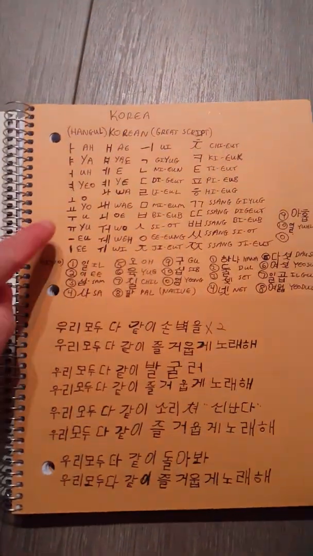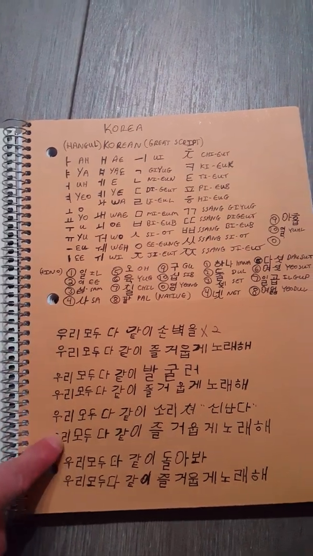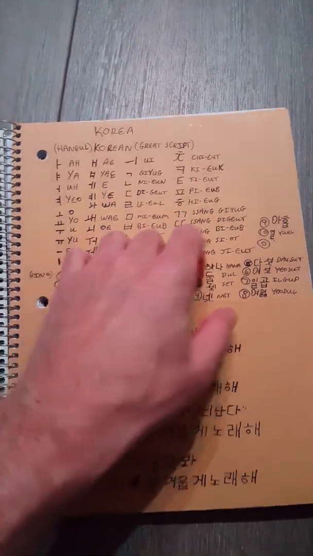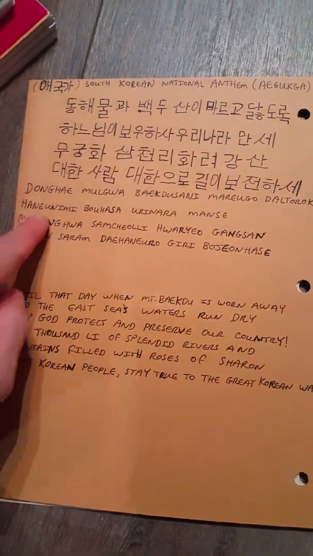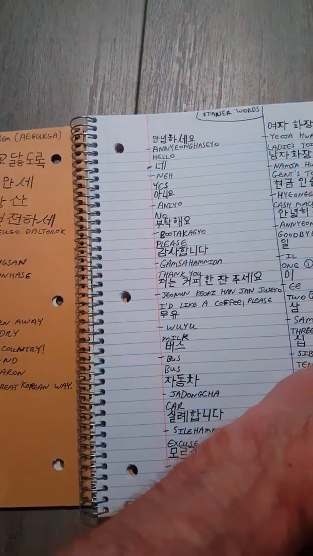Then I have some Korean that I picked up. So here's the Hangul. This is a children's song, if you're happy and you know it, that I learn in every language that I start. And also, out of respect, here's the national anthem, always written in the script of the language. Okay. And again, I picked up some little bits of grammar that I've put down.